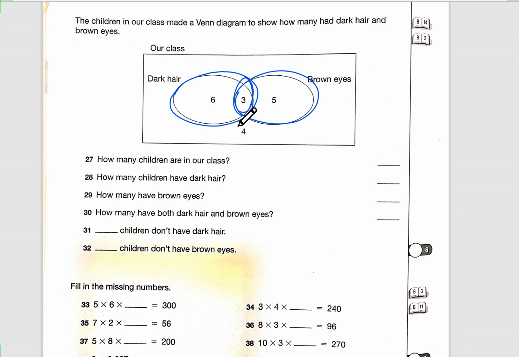Then how many children don't have dark hair? That means dark hair. Every other thing outside this circle, and you have 4 and 5. So you add that together to get your answer. Then children who don't have brown eyes. You remove brown eyes, every other thing outside the circle of brown eyes does not have brown eyes.